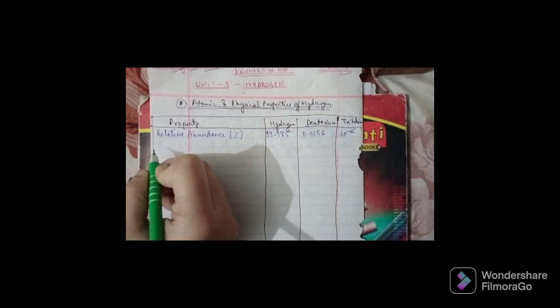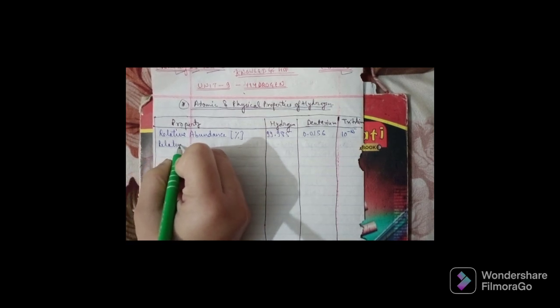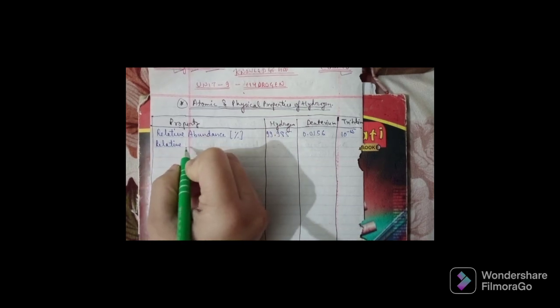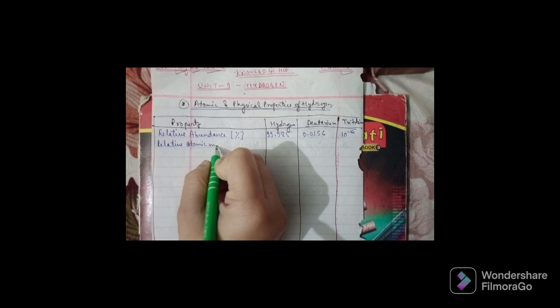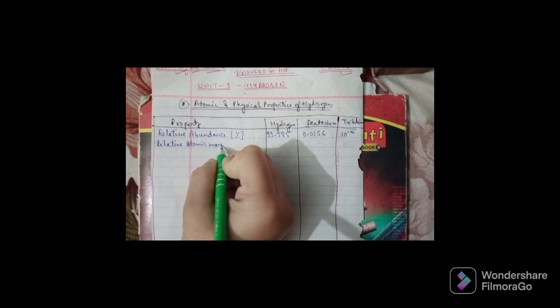The next one is relative atomic mass, in gram mole inverse.